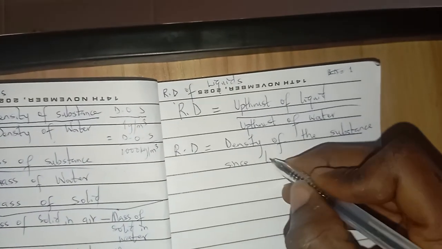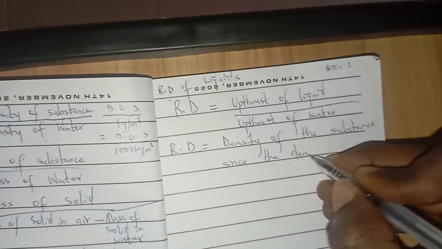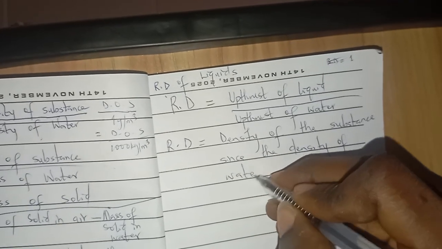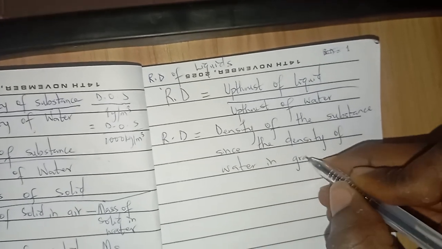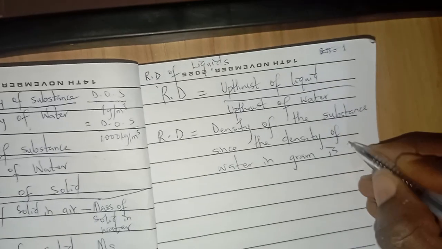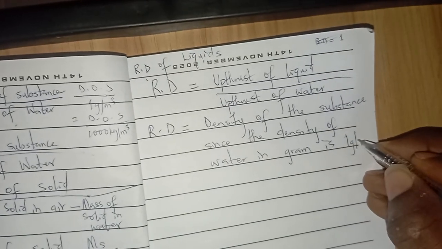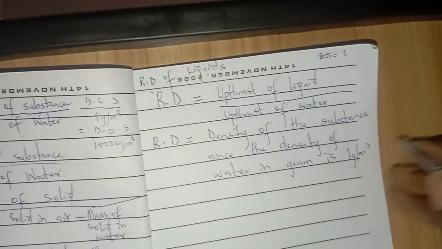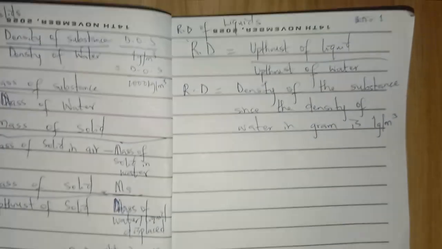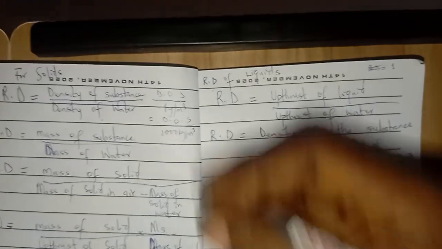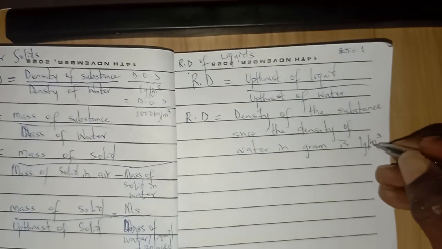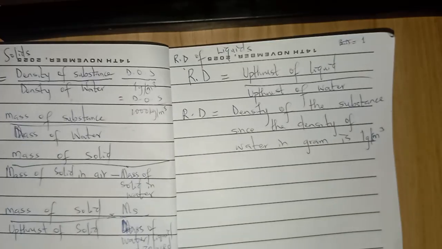Since the density of water in gram is 1 gram per meter cube. Children, yes, per centimeter cube, I'm writing meter cube. Yes, since I'm using gram per centimeter cube.